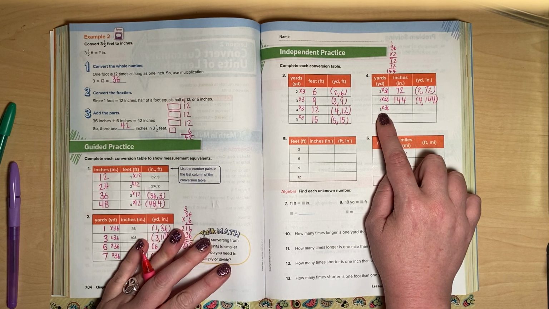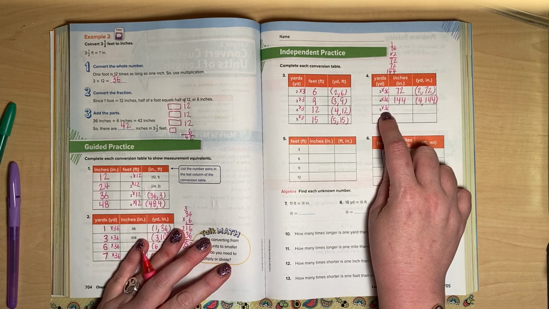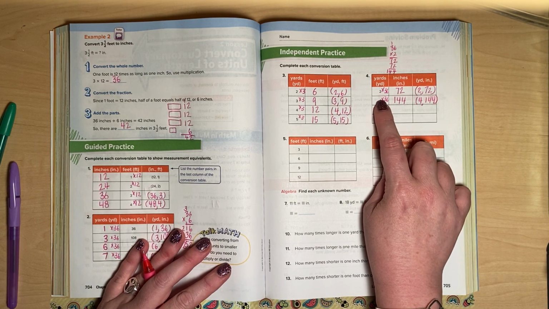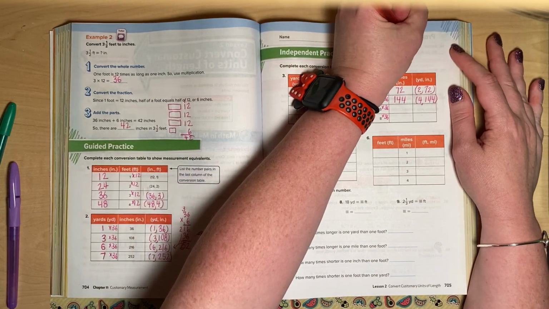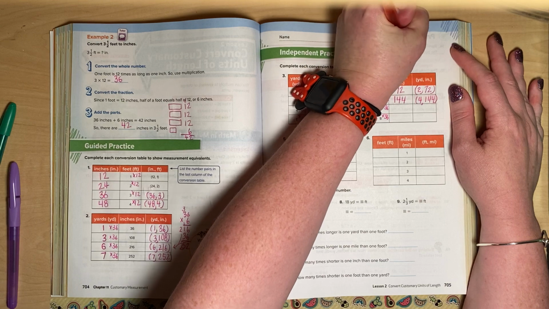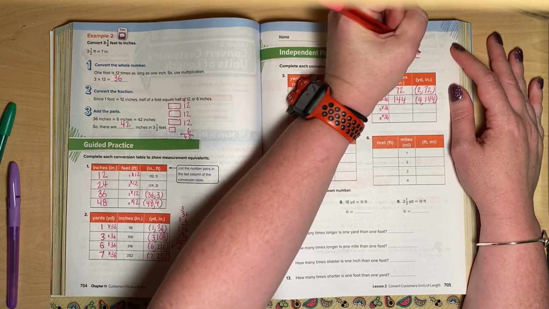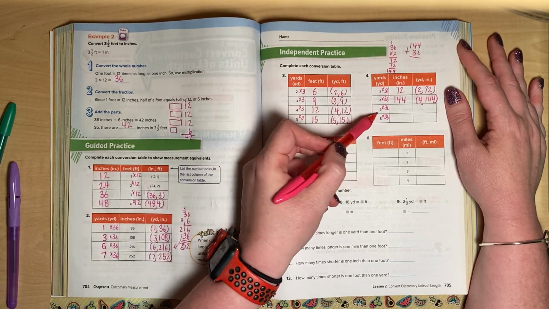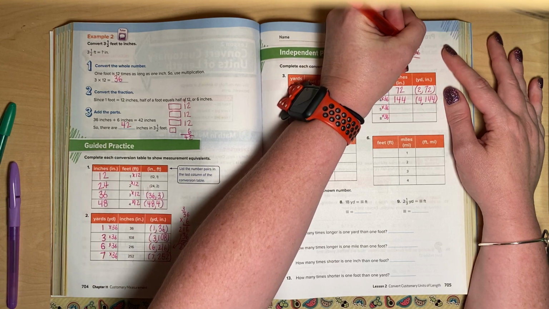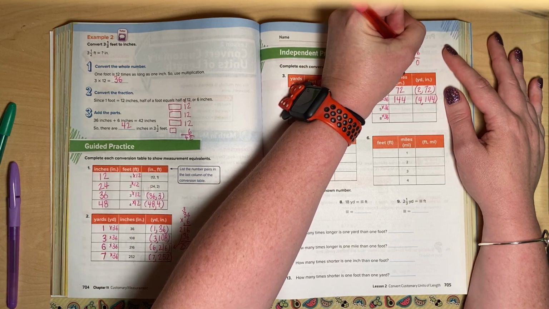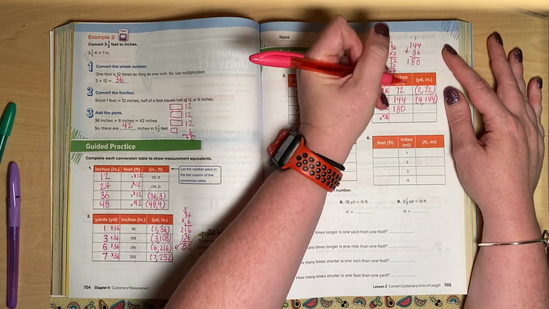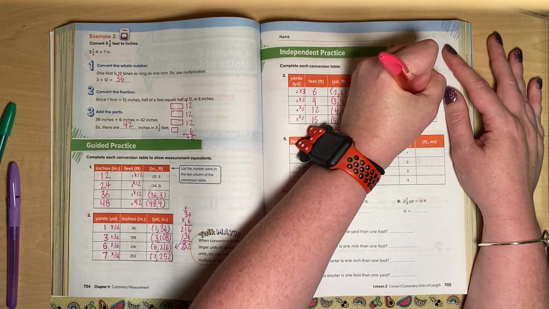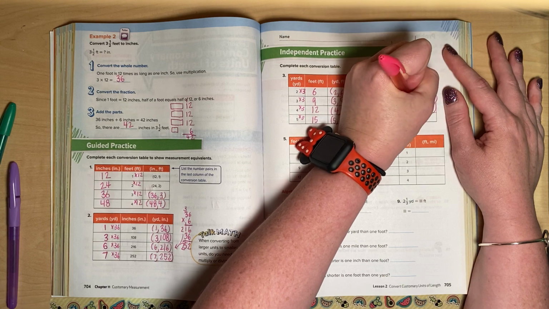And now I'm just 1 more than 4. So I could just add a 36 on to 144. So I'm going to say 144 plus 36, right? Because it's just another set of 36. 4 plus 6 is 10. Carry the 1, 7, 8. And so that's 180 inches. So 5, 180.